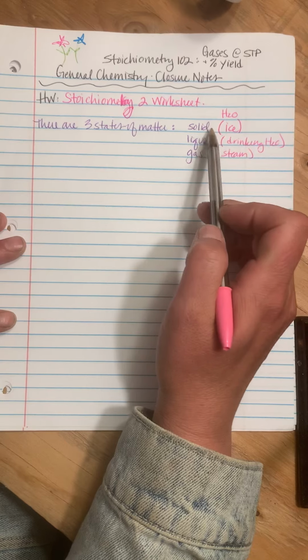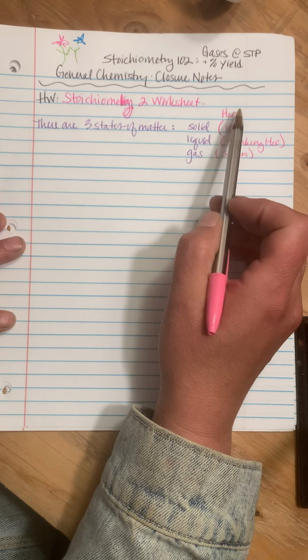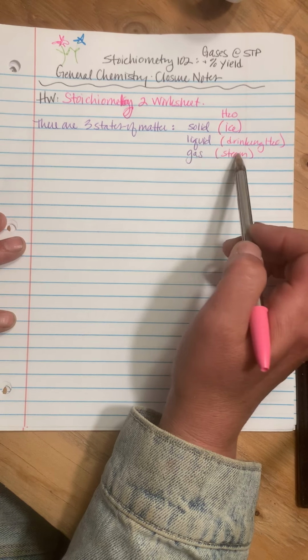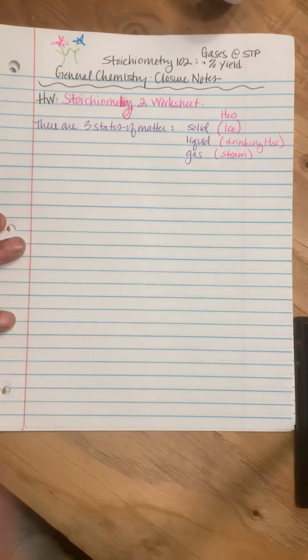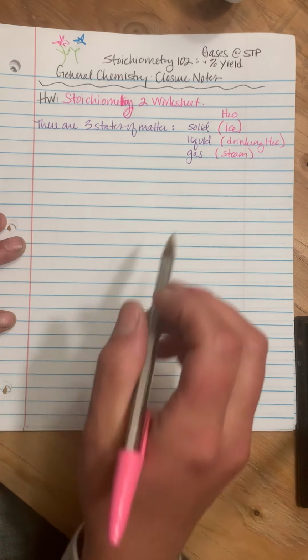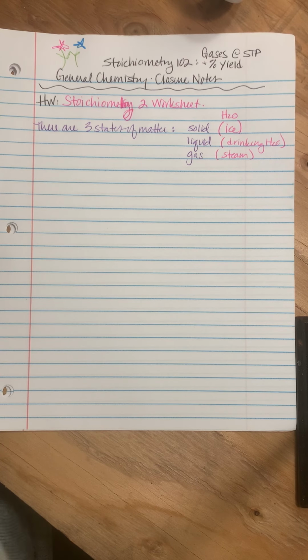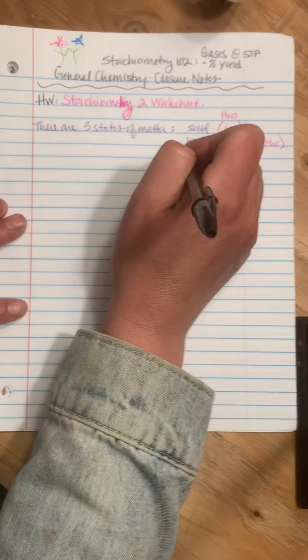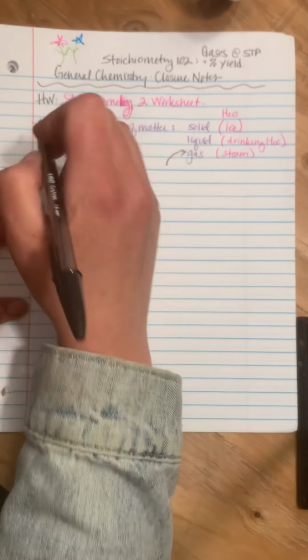So water as a solid is ice, water as a liquid is just drinking water, and water as a gas is also known as steam. What we're interested in today are gases and how they are.